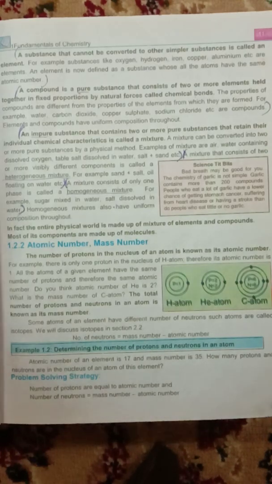So students, this is the lecture in which you have to define these 4 definitions. Now your home task is, the question is, define matter, substance, element and compound with examples. This is the question. Okay, I'm going to repeat. Define matter, substance, element and compound with examples.